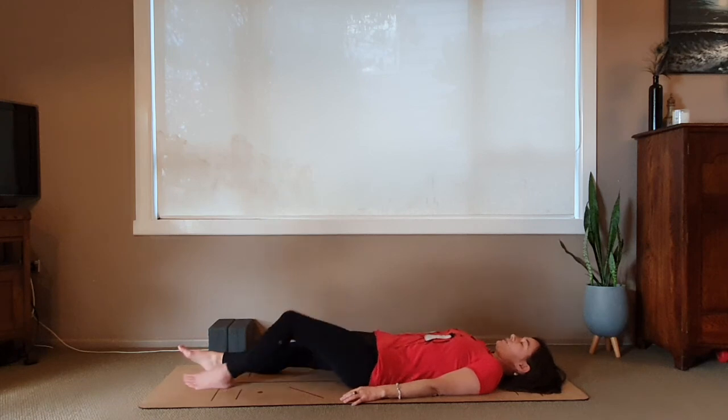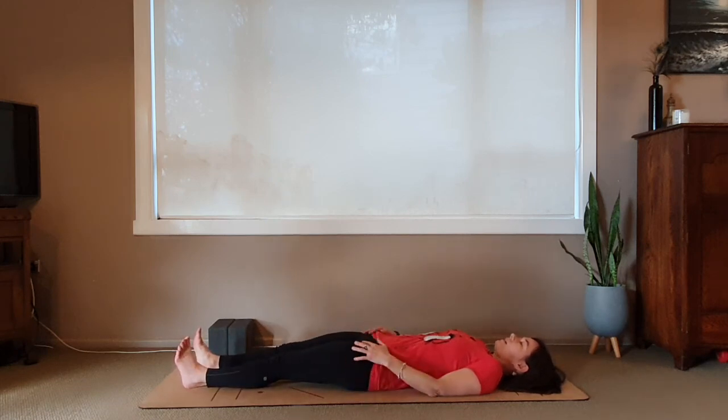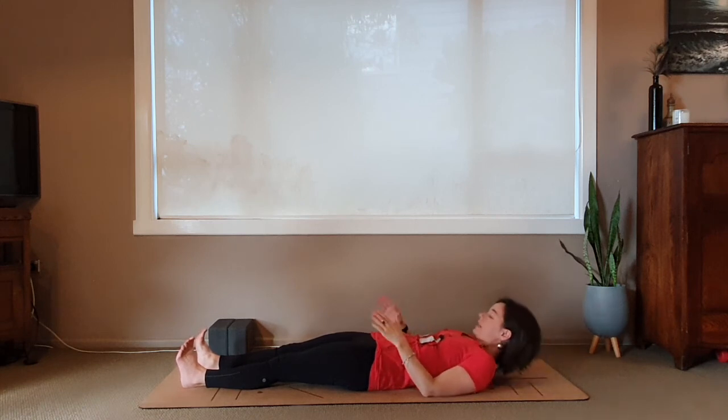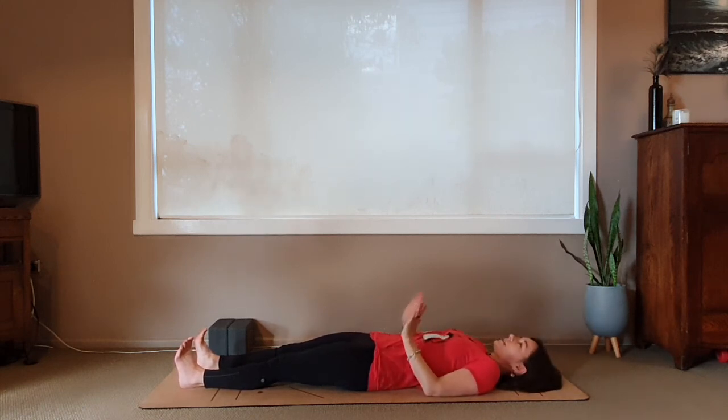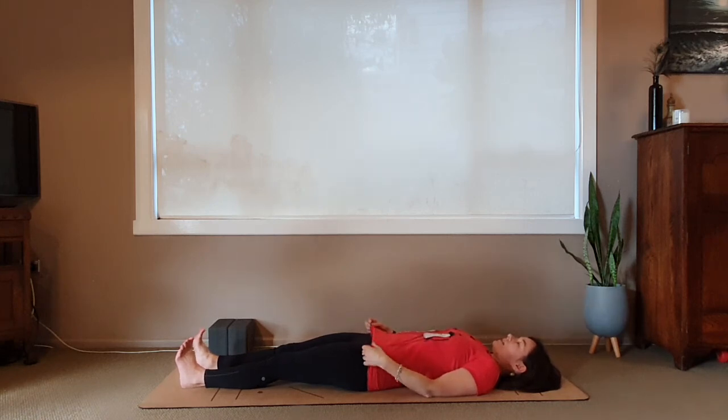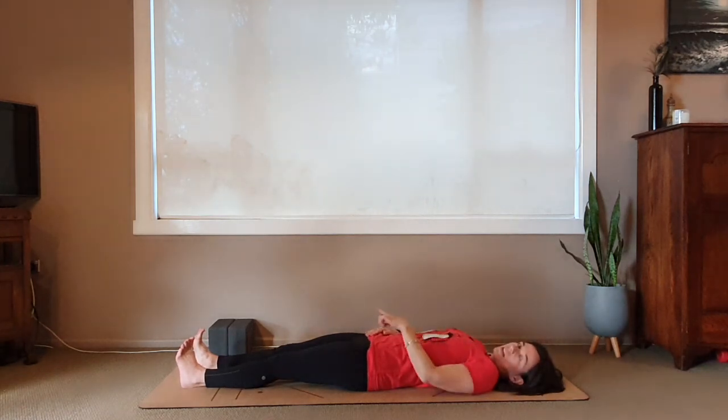And then extend your legs long. So you want your feet about hip width distance apart, and visualize that you're going to be trying to press the soles of your feet onto the wall opposite you. And so just have your toes pointing up towards the ceiling, and you'll be pushing through the heel.